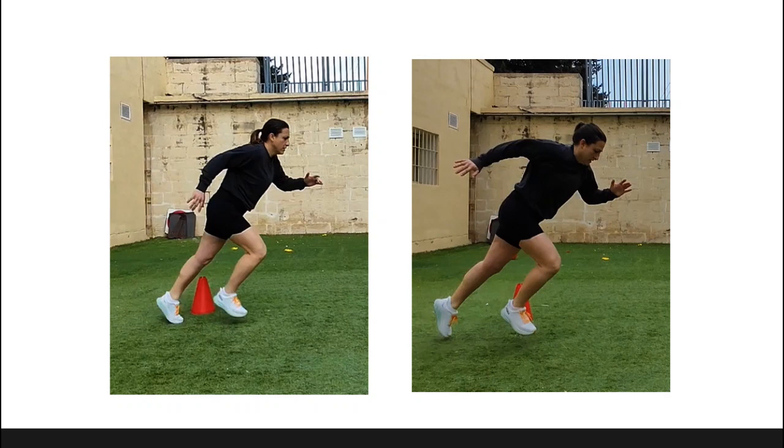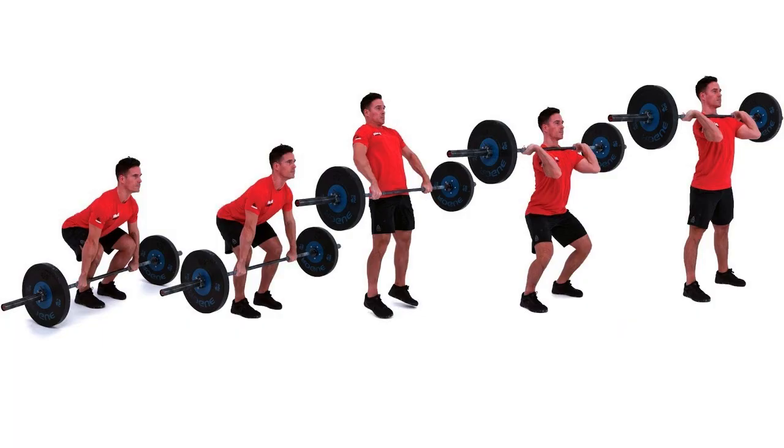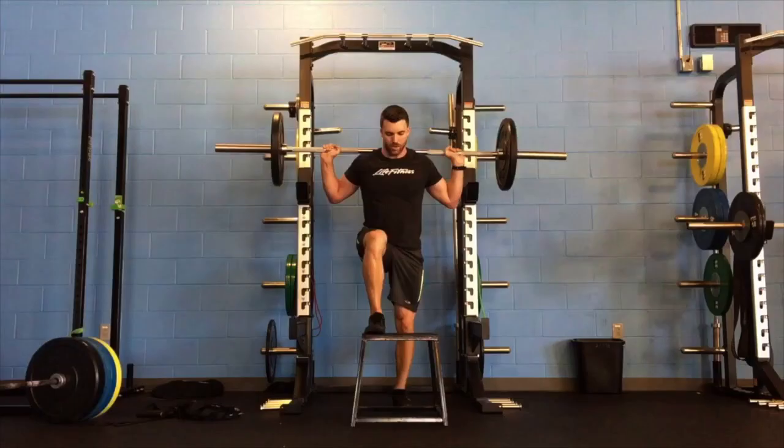In order to continue working on improving the ground reaction forces and rate of force development, sled work and exercises such as power cleans and barbell single leg step ups will be included in the training sessions.